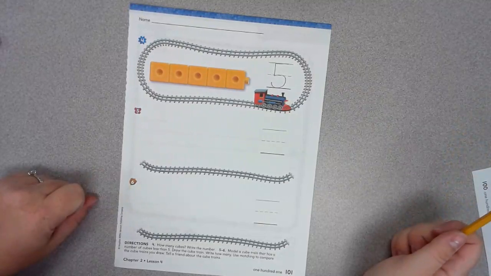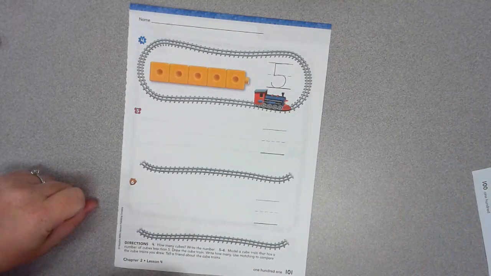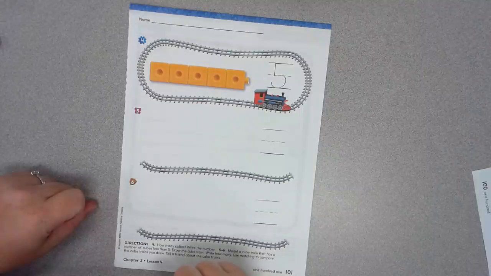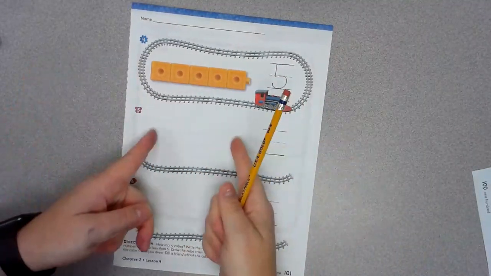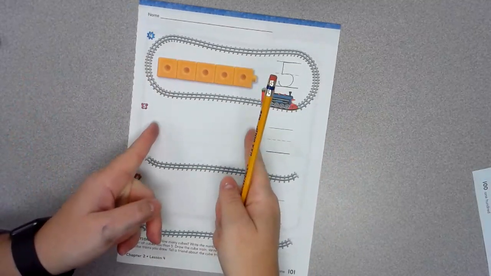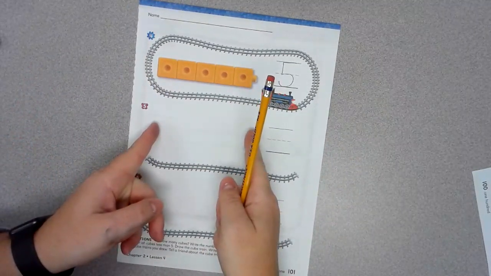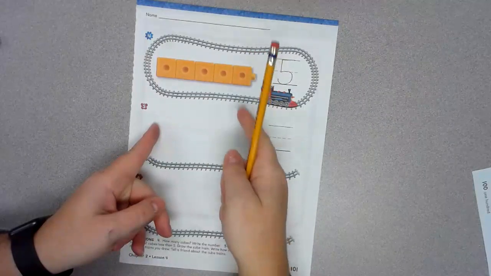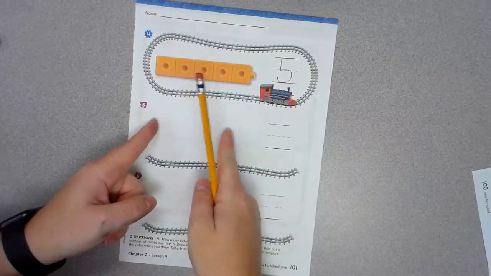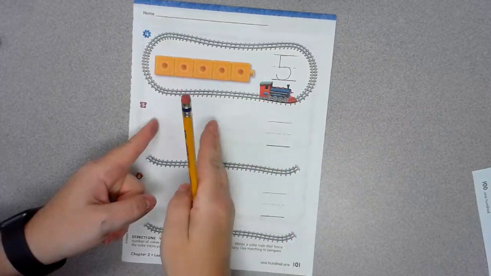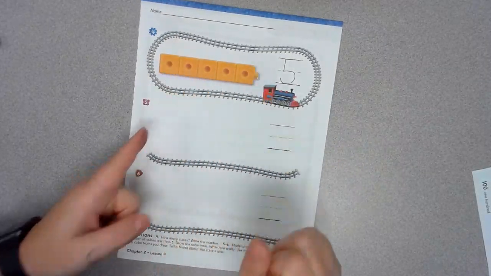And then in the 5 pink butterfly and the 6 brown acorn, it says model a cube train that has a number of cubes less than 5. So we did greater than on the last page. Now we're doing less than 5. Can I just make it easy and do 5 right here? No, because 5 would be the same. We have to have a number of cubes less than 5, so we have to remove some or take away from that 5.